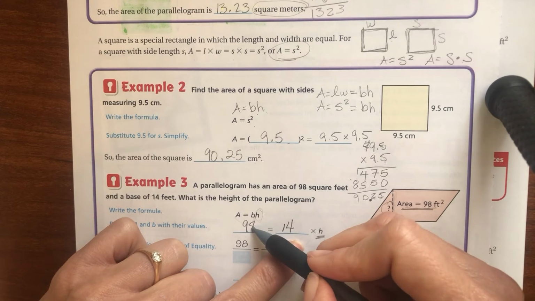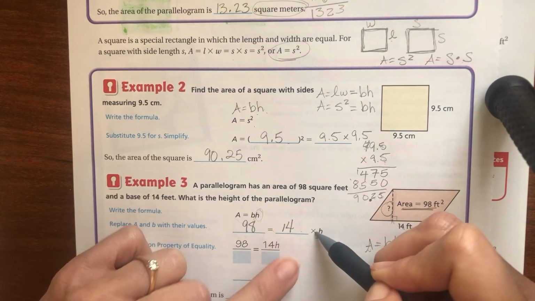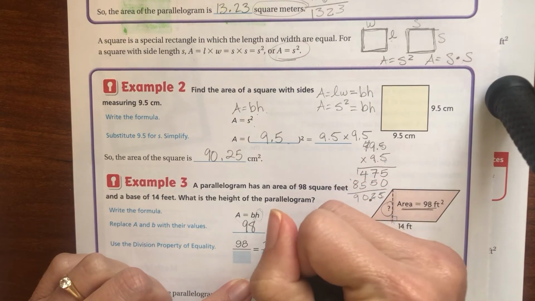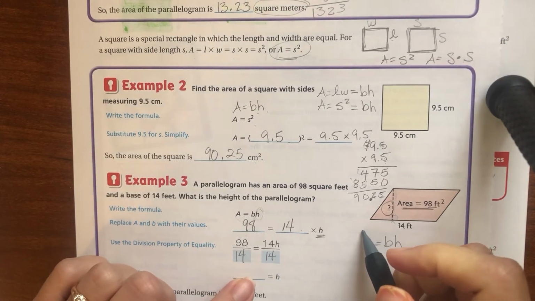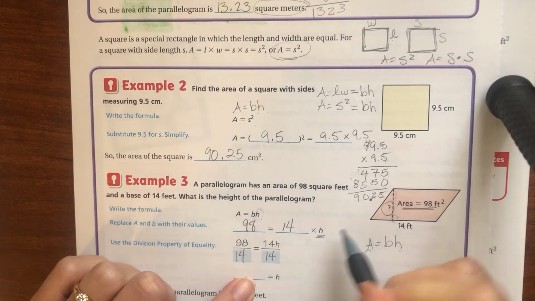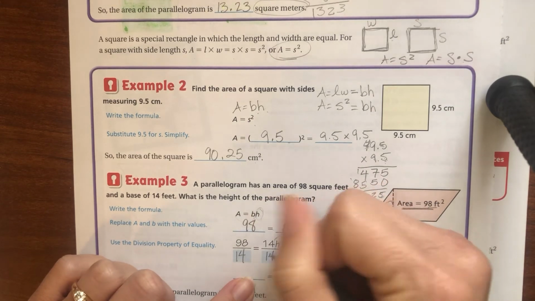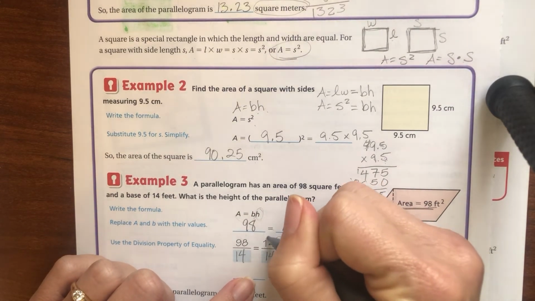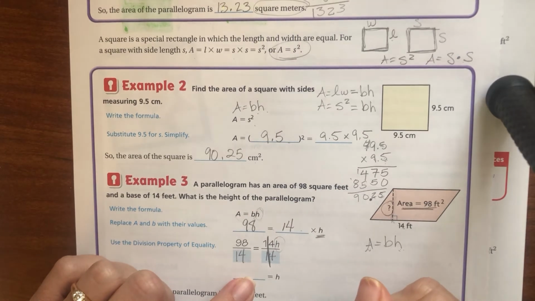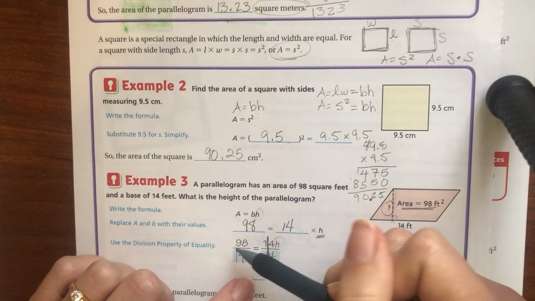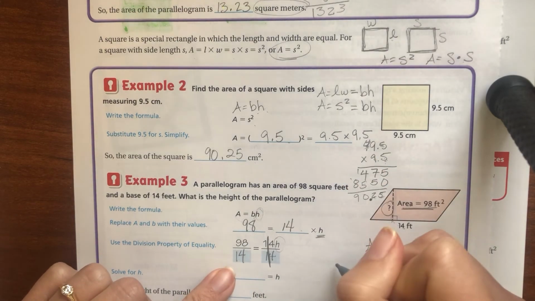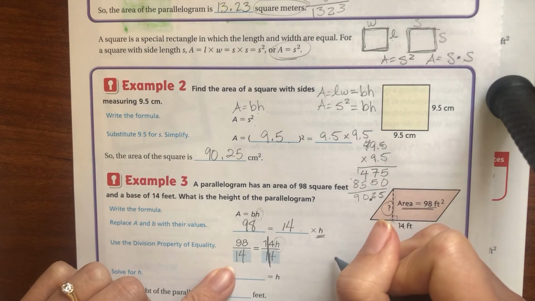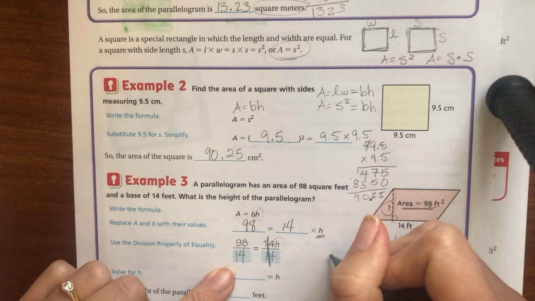So we have 98 equals 14 times H. Now I'm going to divide by 14 on both sides, and that's going to get my H all by itself because 14 divided by 14 is a 1, right? 98 divided by 14 would be 6.